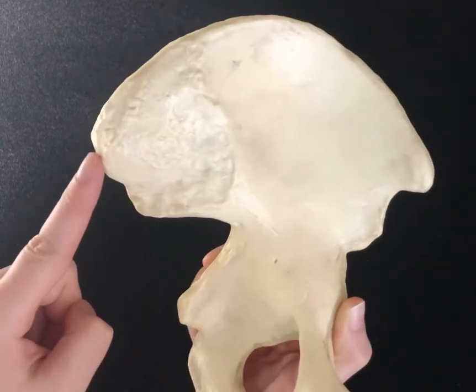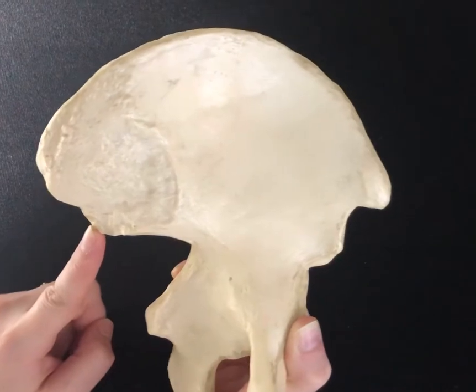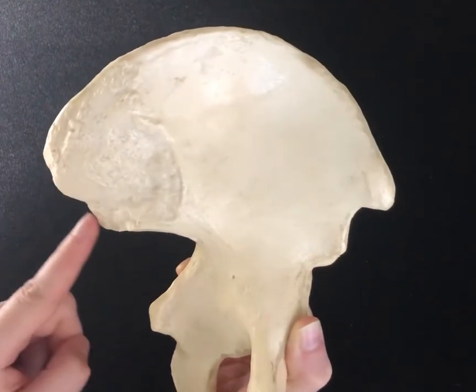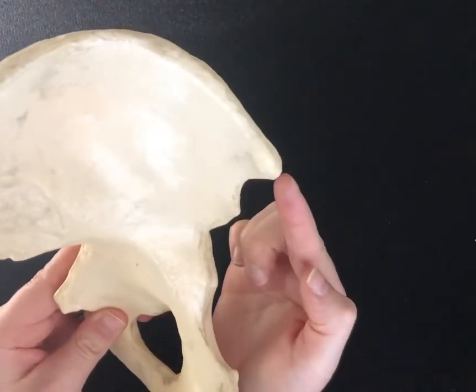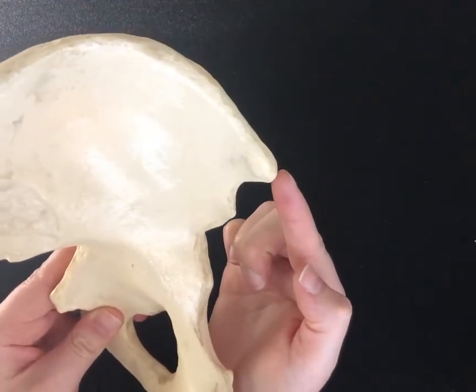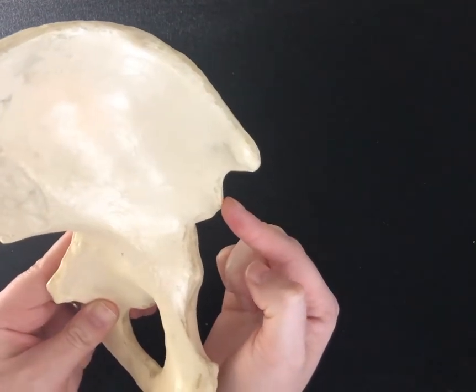We call these the posterior superior and inferior iliac spines. And we also have some on the anterior side, so these are the anterior superior iliac spine and the anterior inferior iliac spine.